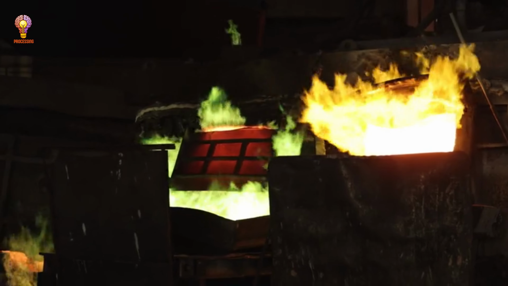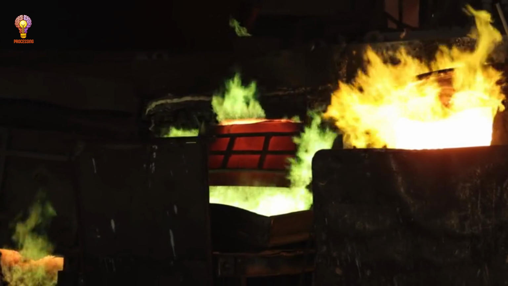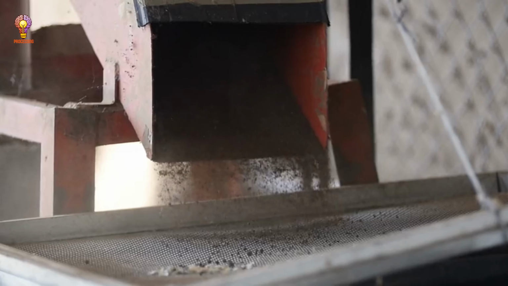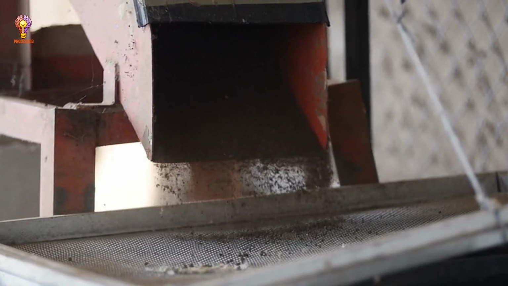Ingot casting. In older methods, molten steel is poured into large molds, known as ingots, and then reheated and processed further. This method is less efficient compared to continuous casting, as it results in more waste.